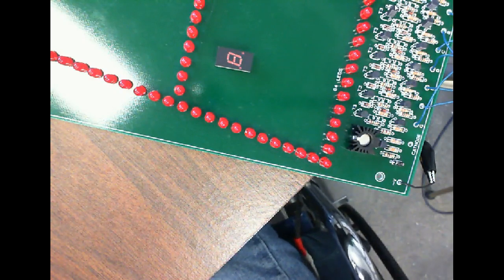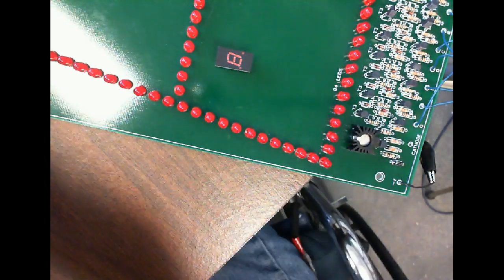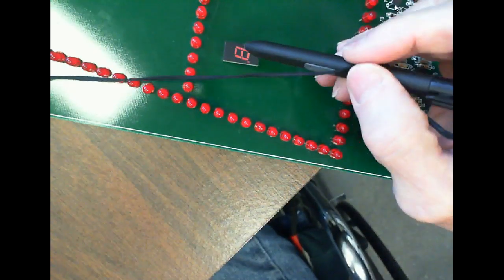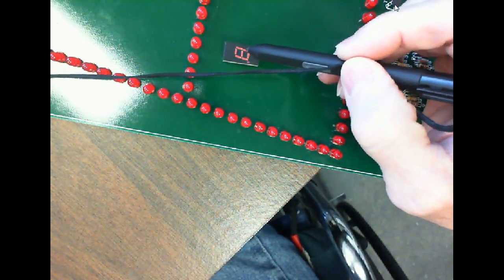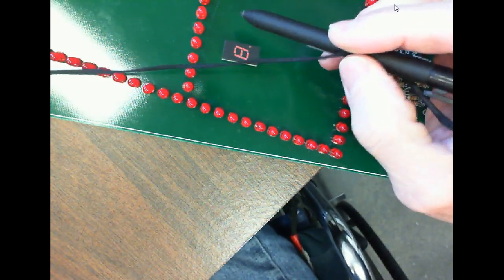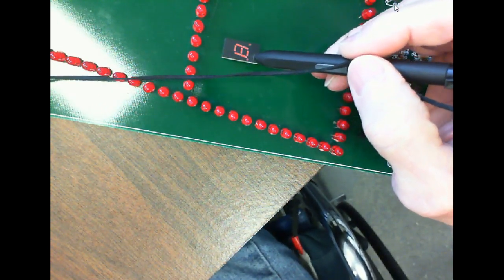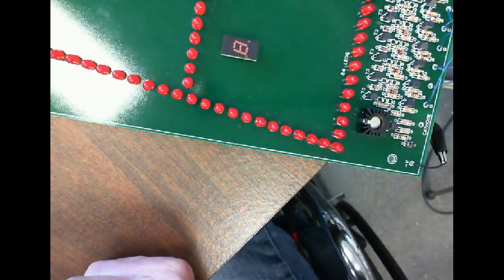Does that make sense? So this will be the A segment, this will be B, C, D, E, F, and then G would be the center. You can buy them with left-hand decimal points, with right-hand decimal points, or without any decimal.